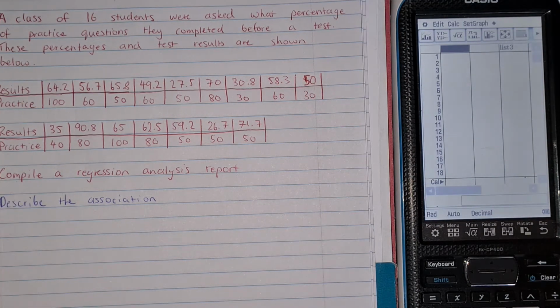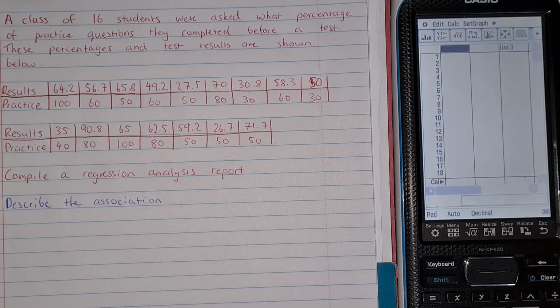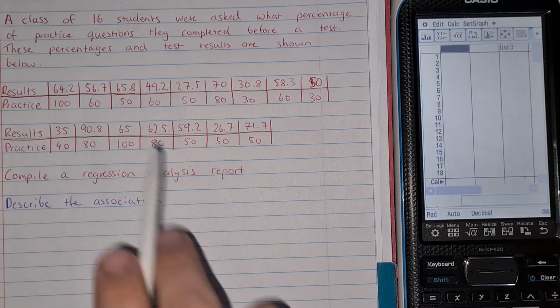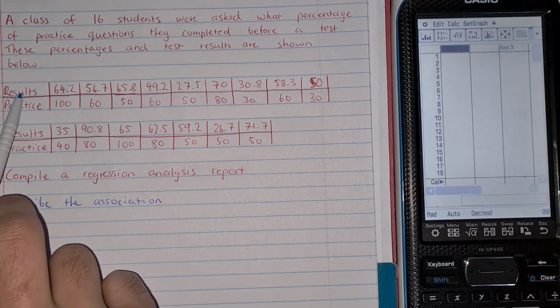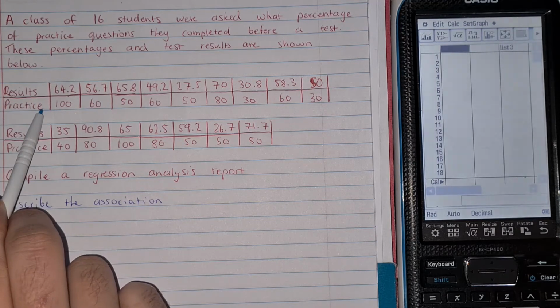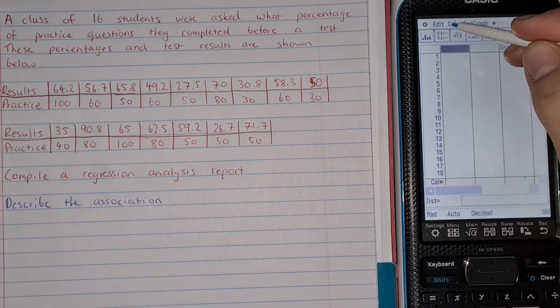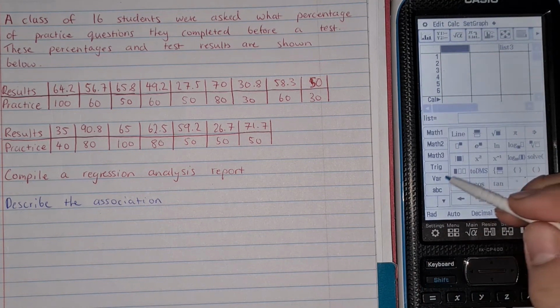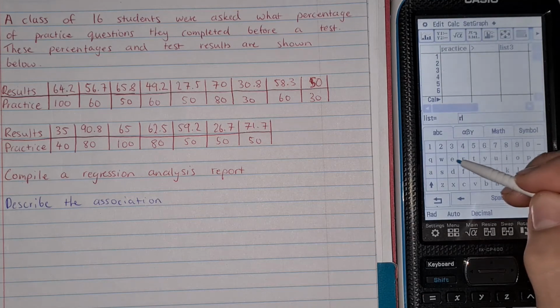And before we do that, we should be deciding which one is going to be our response variable and which one is our explanatory variable. The way that this is worded suggests that we can predict the results of a test based on how much practice they did. So practice is our explanatory variable and results is our response variable. Because practice is our explanatory variable, which is typically on the x-axis, I'm going to put it in this first column because x usually comes first. So this one will be practice. And this one will be results.